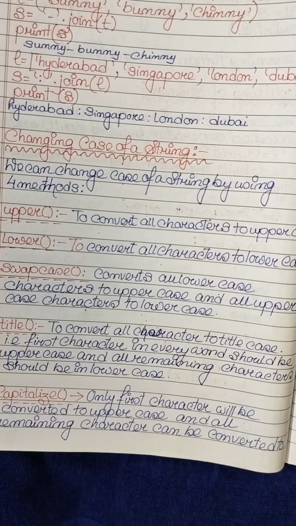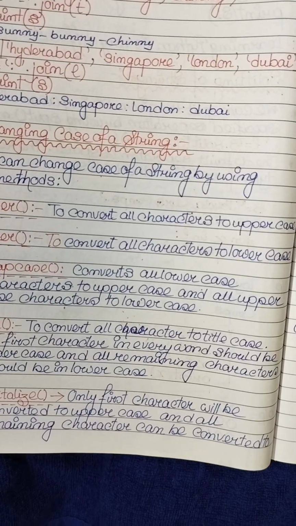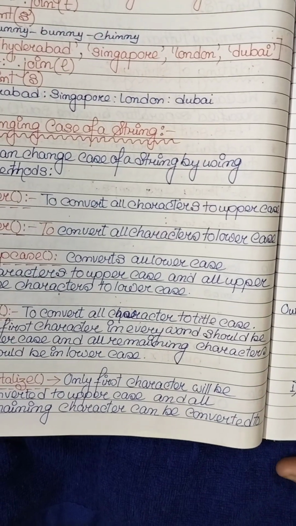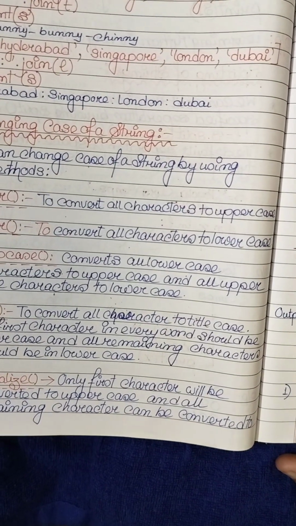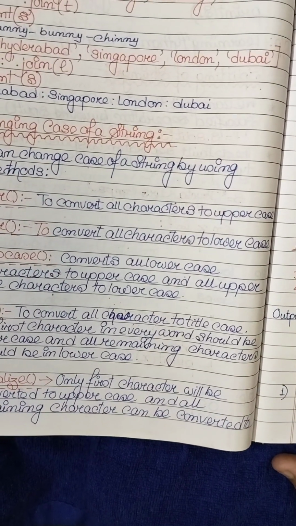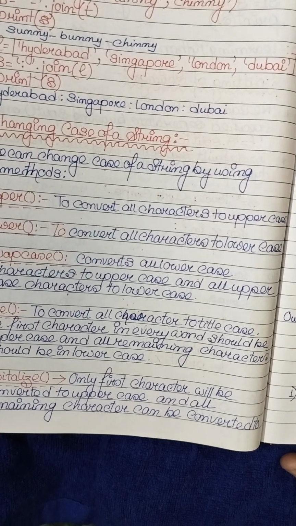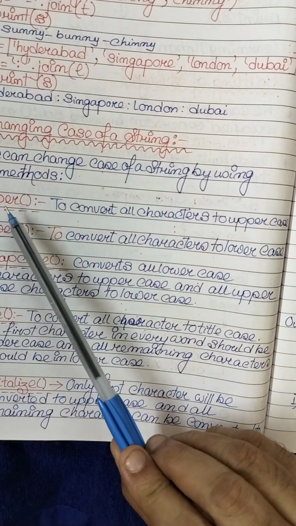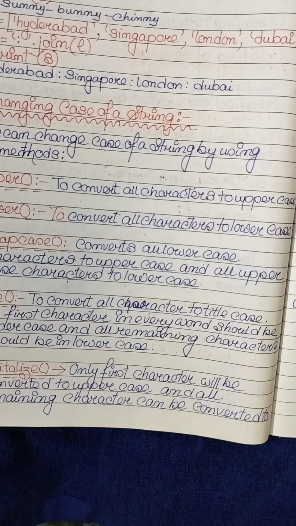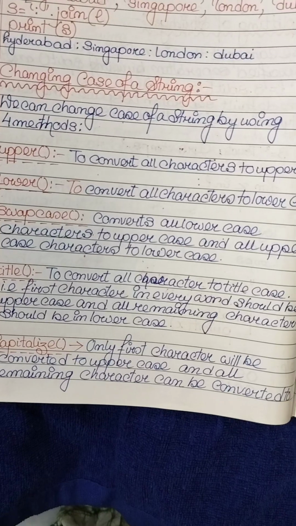Now, changing the case of a string, either uppercase or lowercase. There are two types of cases, uppercase and lowercase. We can change the case of a string by using these methods: upper, lower, swapcase, title and capitalize. The upper function converts all characters to uppercase. The lower function converts all characters to lowercase.